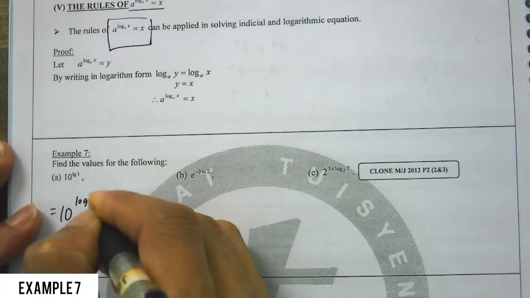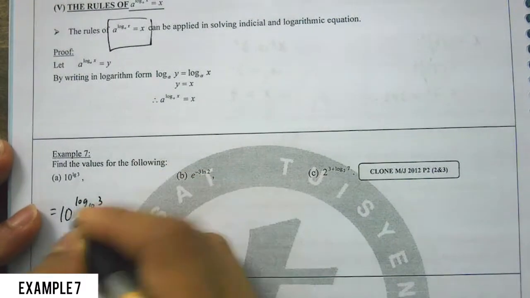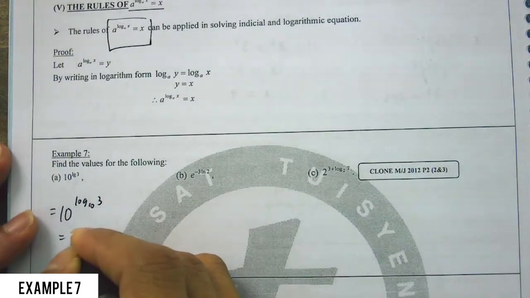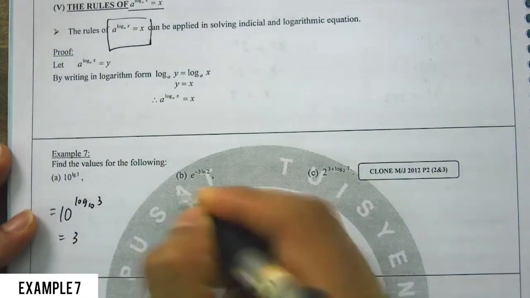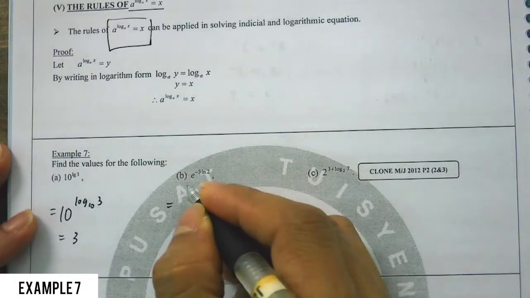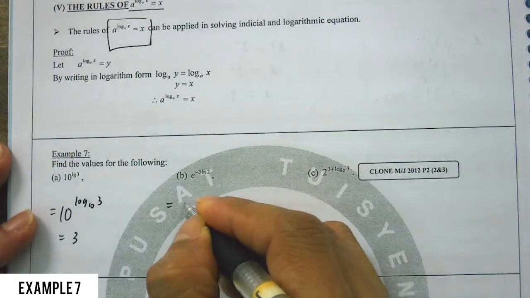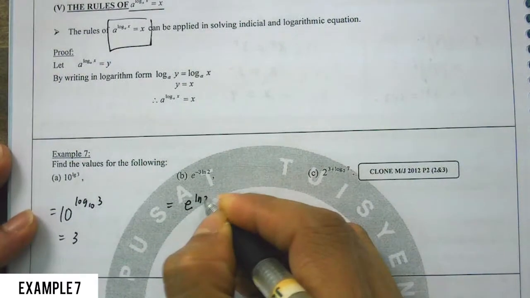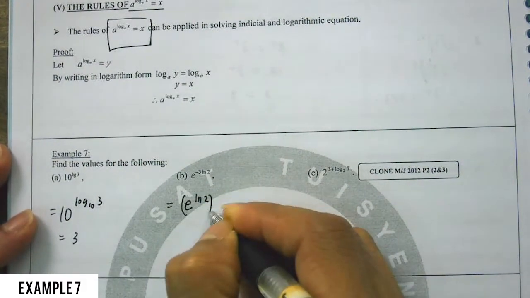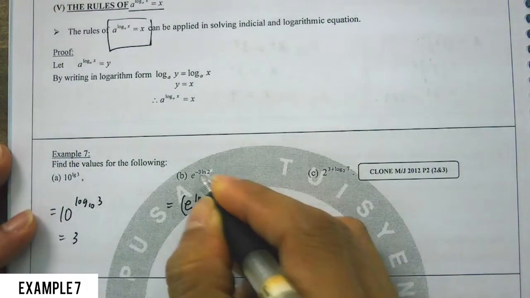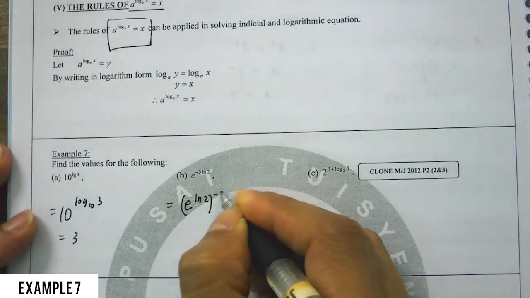10 power log 10 3, since they have the same value, the result is just 3. Now for the second one, I need to write e power ln 2 to the power negative 3. Now here you have a few options. Option 1, you take out the negative 3. e power ln 2 will give us 2. So this is 2 power negative 3, which is 1 over 2 power 3, or 1 over 8.